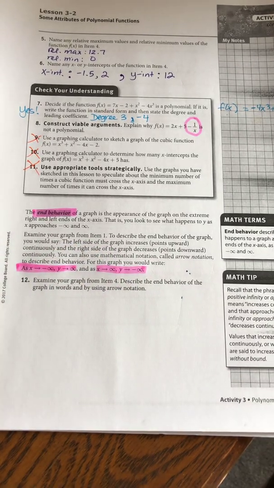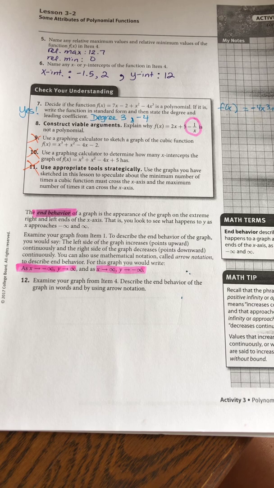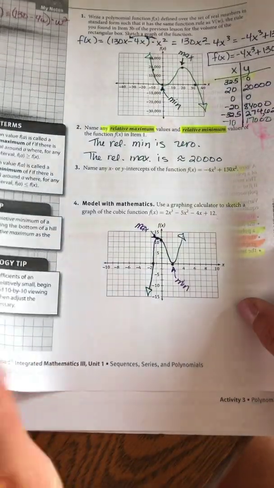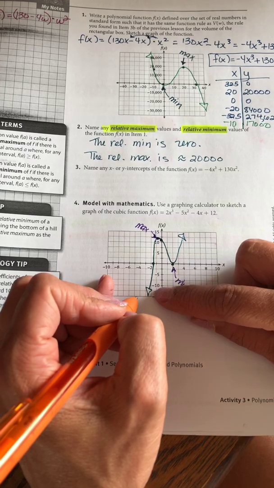Okay, that's that notation. It says examine your graph from number 4. Describe the end behavior of the graph in words and by using arrow notation. So I want to skip the whole wording part. Let's just use the arrow notation since that'll be the quickest way to write that. So I don't want these to be too long. So here's our graph from number 4. Look at the left end.